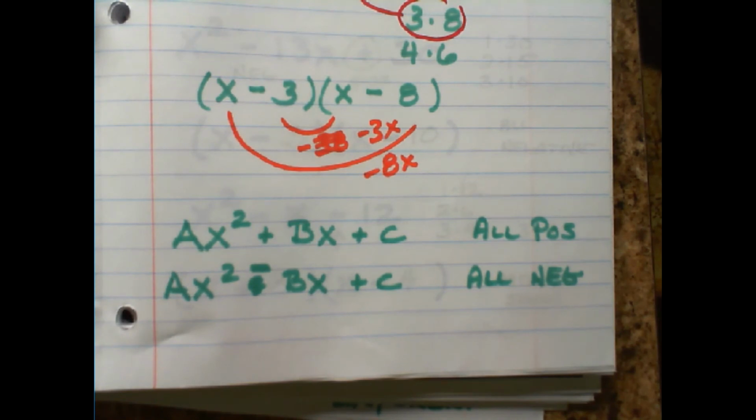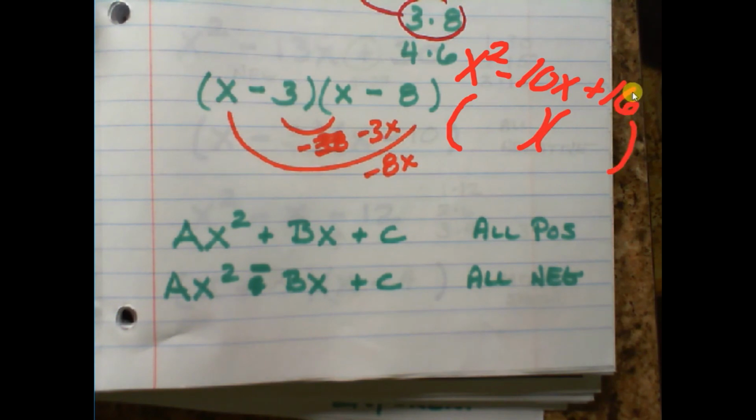Let's do another practice one. Let me draw again. Let's go with x squared minus 10x plus 16. So how would that factor? Is it a 4 and a 4? No, 4 and 4 won't work. Is it a 2 and an 8? Yes, a 2 and an 8. x minus 2, x minus 8.